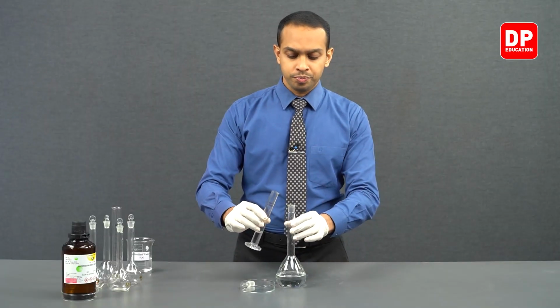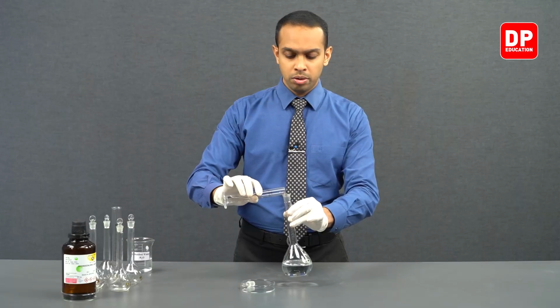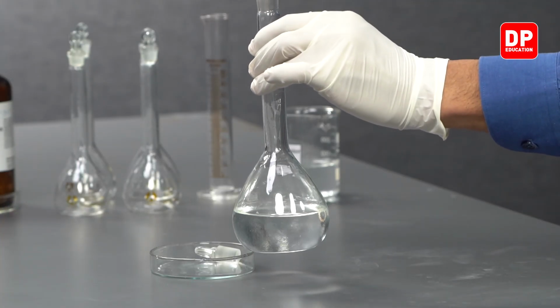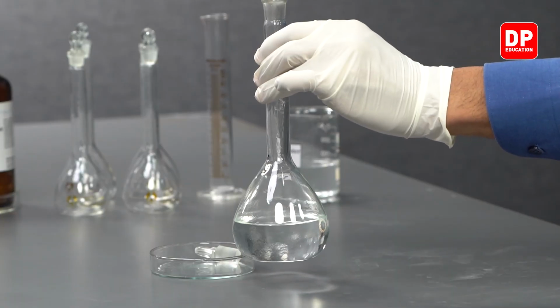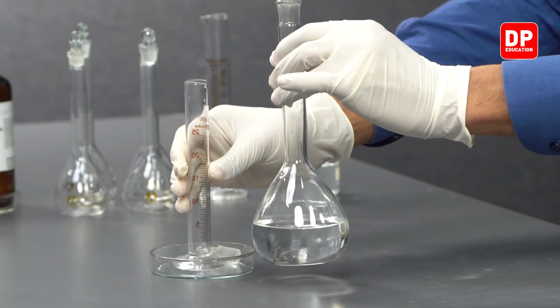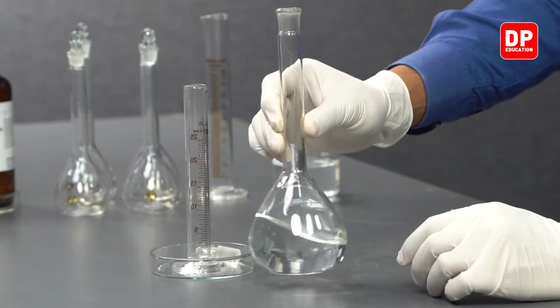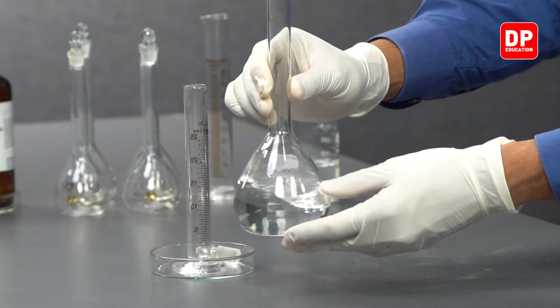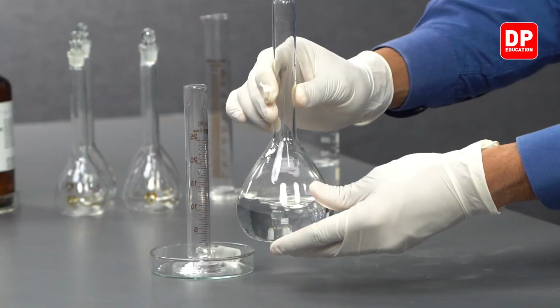And now we'll transfer the whole amount of HCl into our volumetric flask here. And we'll swirl it around. This is slightly exothermic.